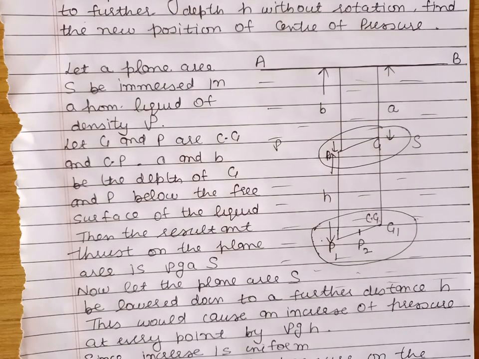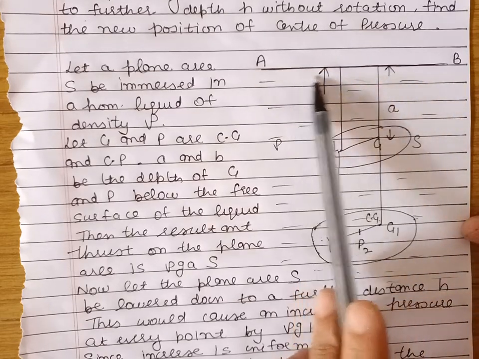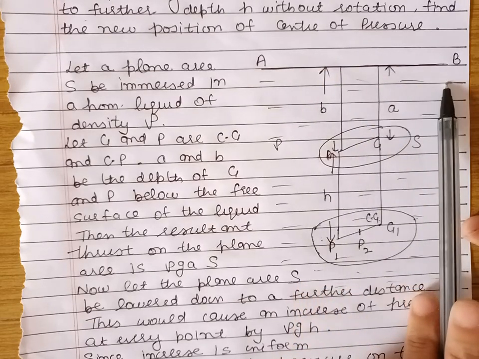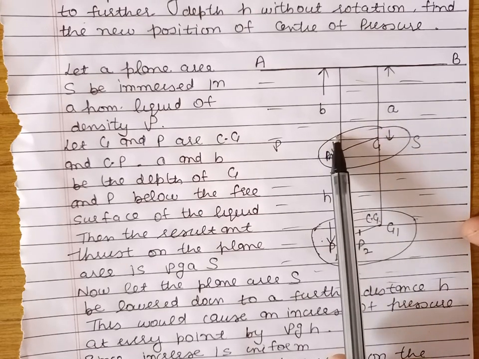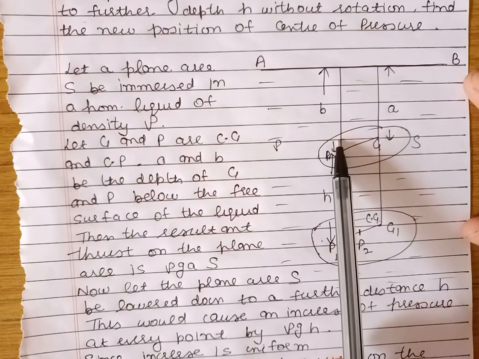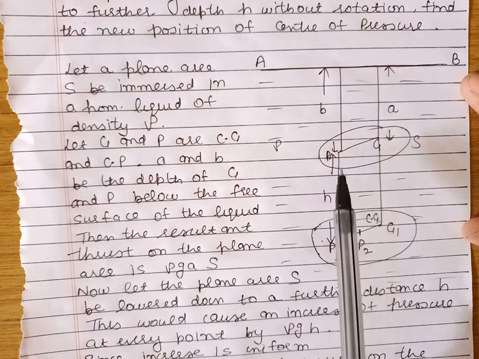of center of pressure. So let us consider a homogeneous fluid having the density rho. This line represents the free surface of the liquid. This is the plane area S, which is immersed in the liquid. G is the center of gravity.